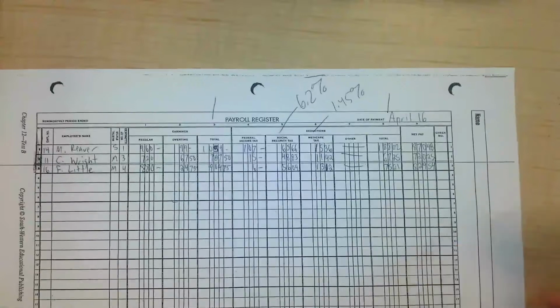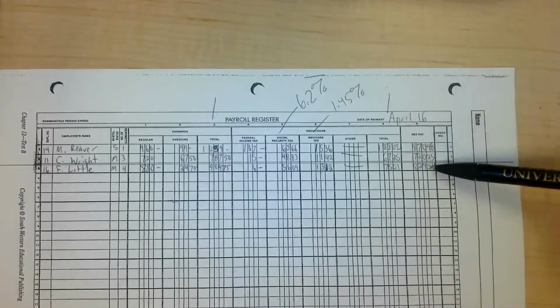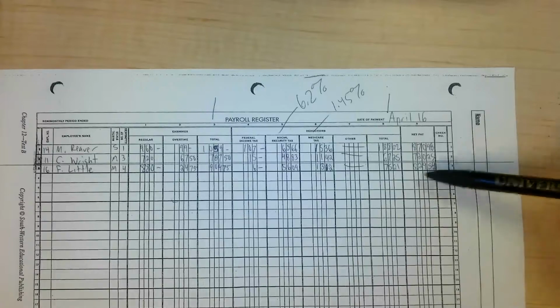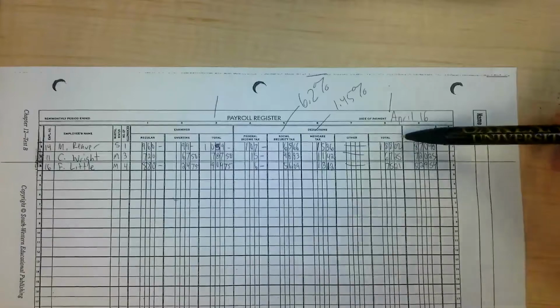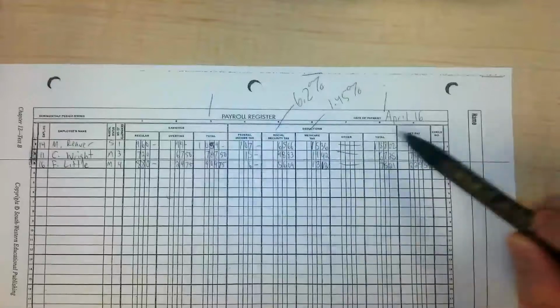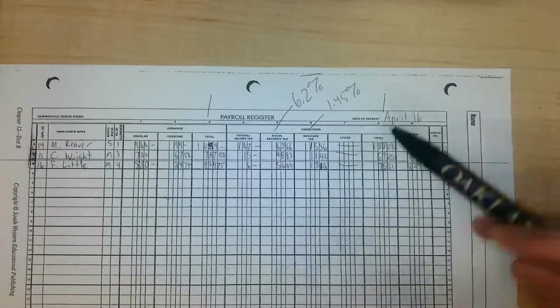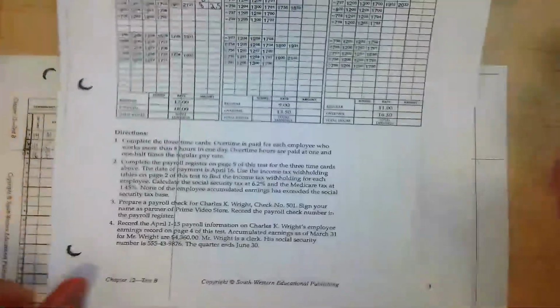So this is your payroll register for your 3 people. What's that? It's column 3, the total earnings, minus column 8, the total deductions. So how much they made minus all the taxes. Yep. All right, we're getting there.